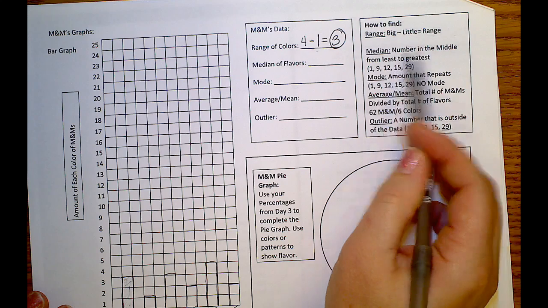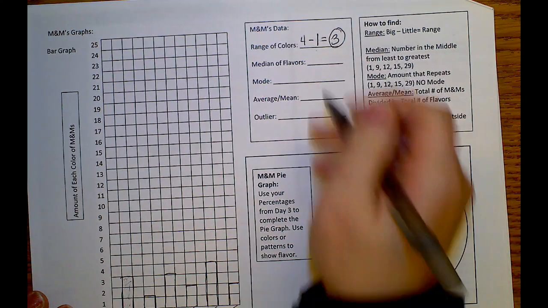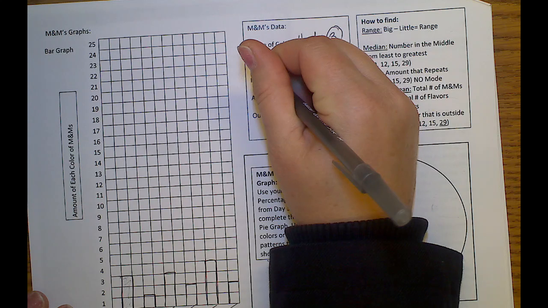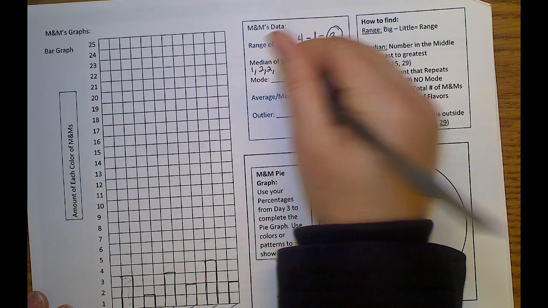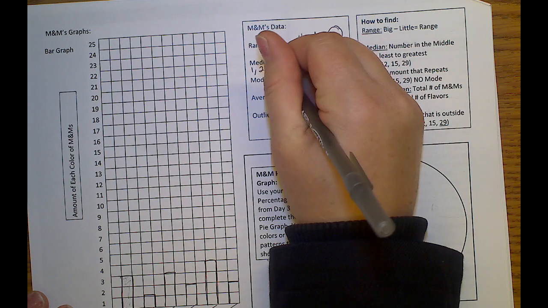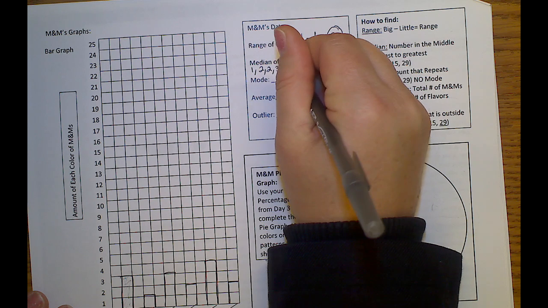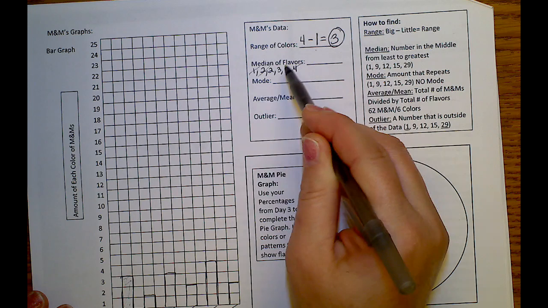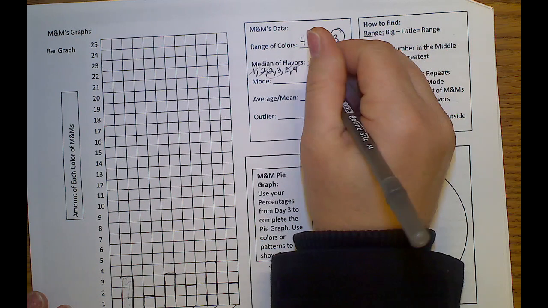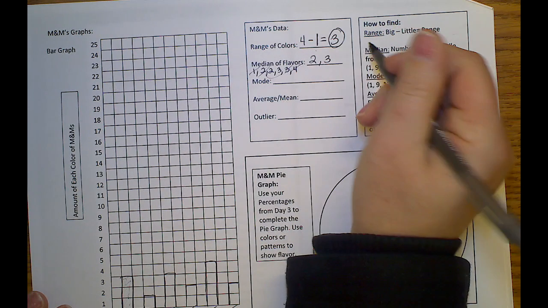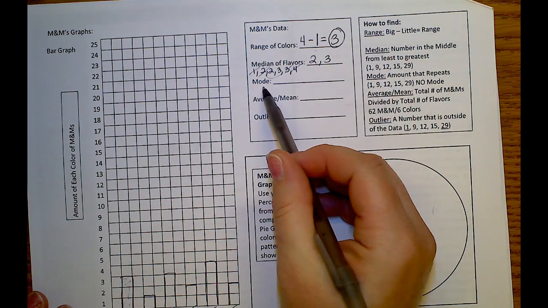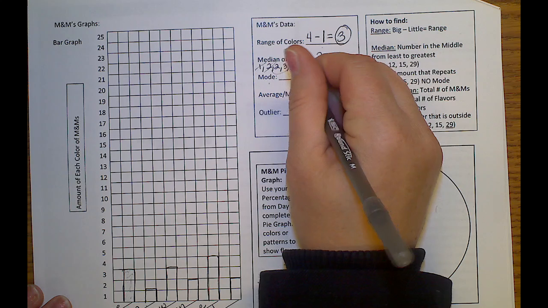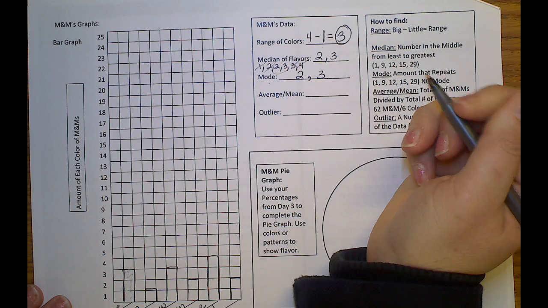Median, the number in the middle from least to greatest. So my least is 1. My second, I have 2 2s, so I actually have to make the 2 2s. And then I have 2 3s. So I'm going to do 3 and a 3, and then I have a 4. So how you do the median is you cross out a little and a big, a little and a big, and then you have your 2. So I'm going to put 2 and a 3. That's my median. Mode, the ones that show up the most. I have 2 that show up the most. I have a 2 and a 3.